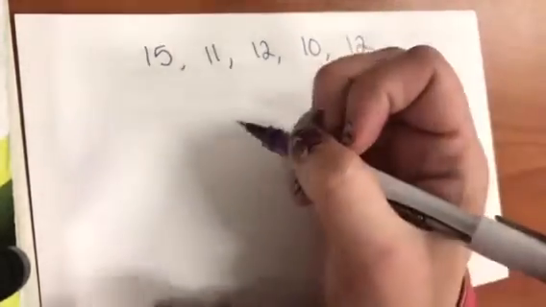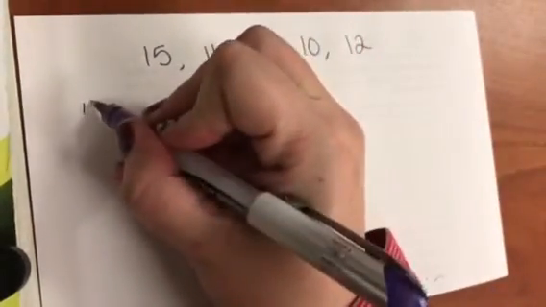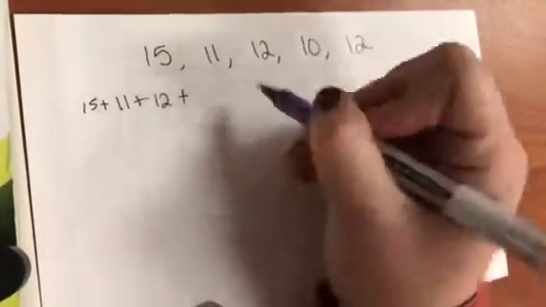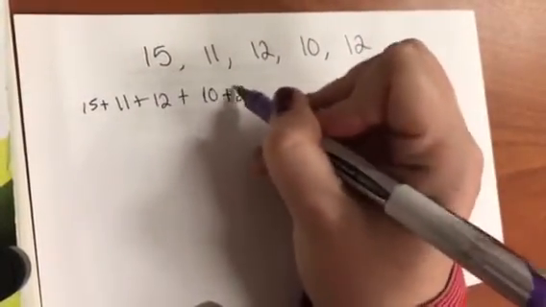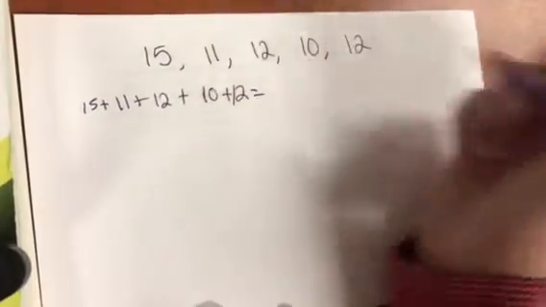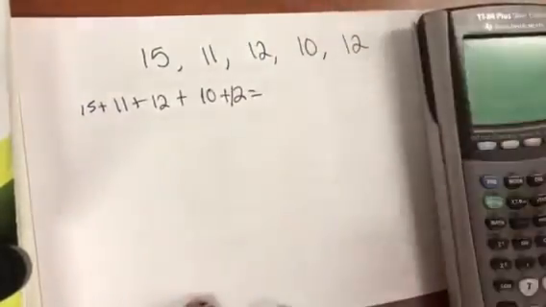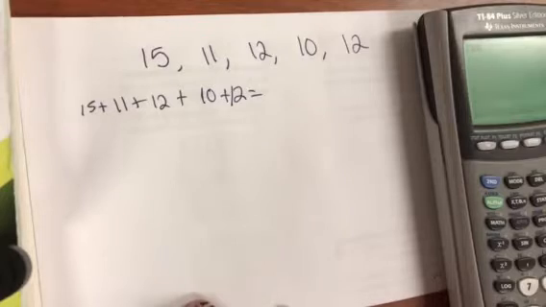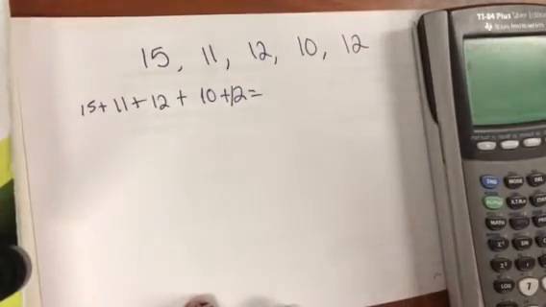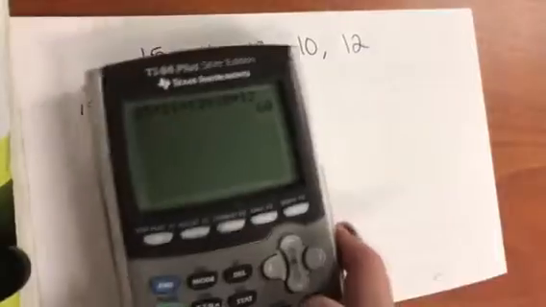So first step, find the average. So 15 plus 11 plus 12 plus 10 plus 12 equals, I'm going to pull up my handy dandy calculator because I can. You can use it on STAAR. 15 plus 11 plus 12 plus 10 plus 12. So that is 60.